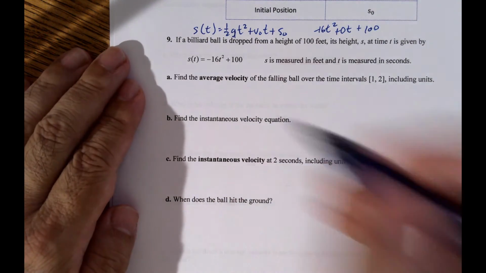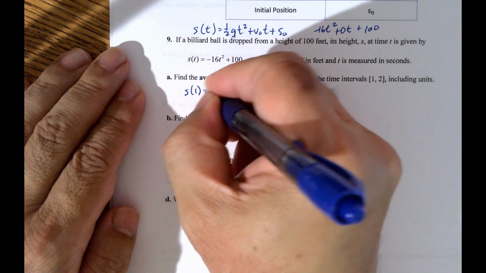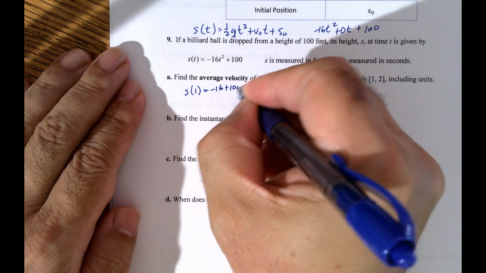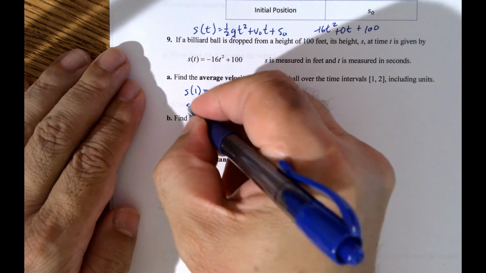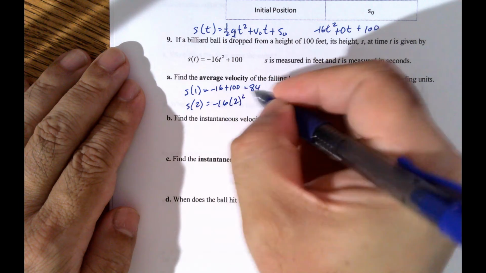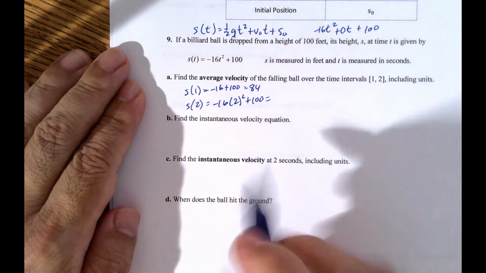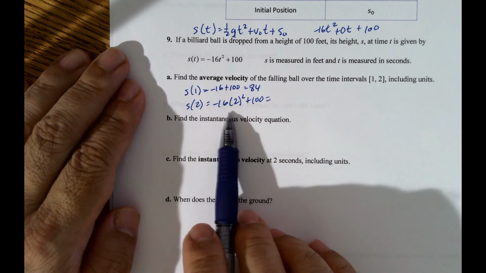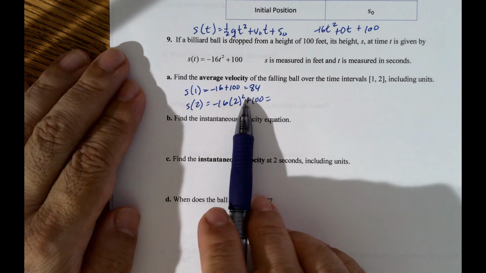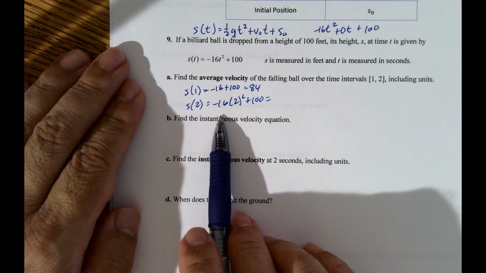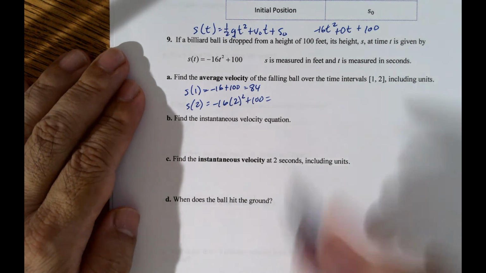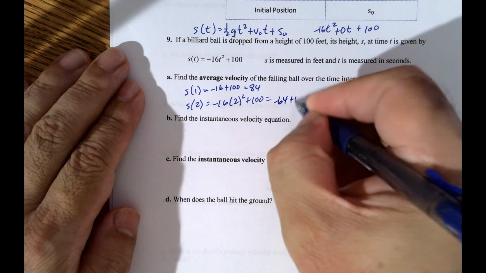So what you want to do is find s sub 1, which is negative 16 plus 100, which is 84, and s sub 2, which is negative 16 times 2 squared plus 100. Remember, whenever you raise a power, the negative 16 here is a coefficient. So the exponent of 2 does not apply to the 16 or the negative sign. So just 2 squared, that's 4. And then 4 times negative 16 is negative 64 plus 100.